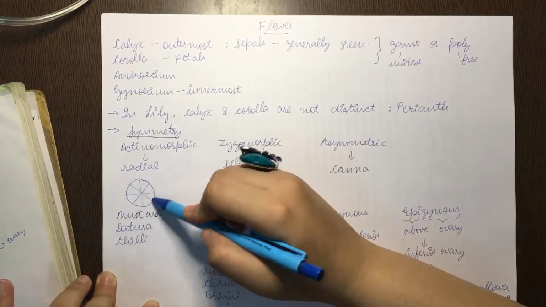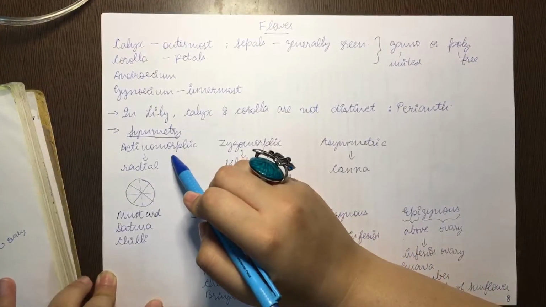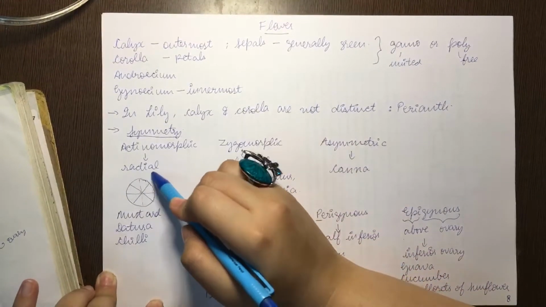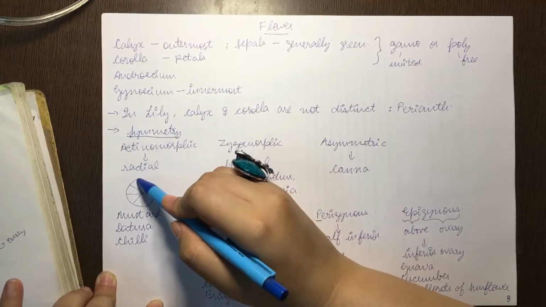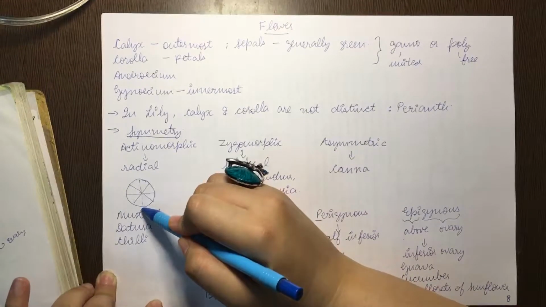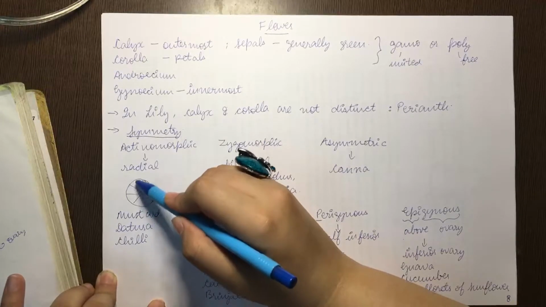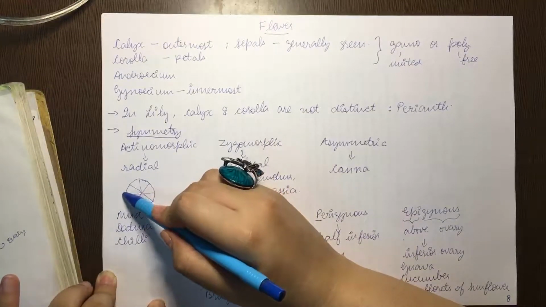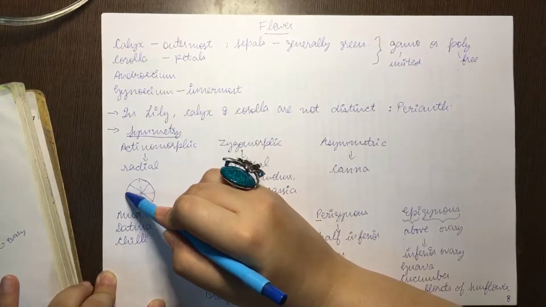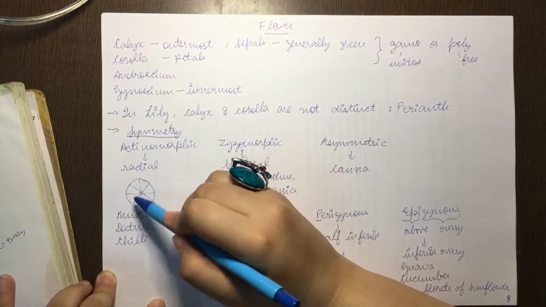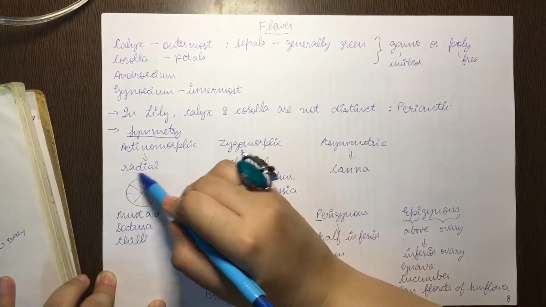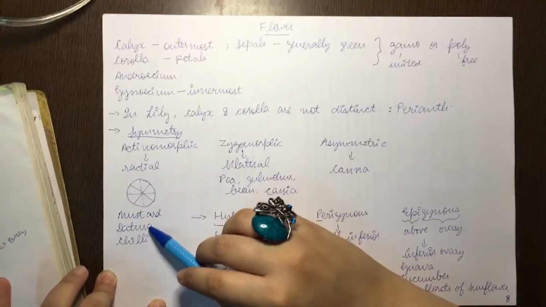Suppose this is a flower. Actinomorphic symmetry is also known as radial symmetry, which means we can divide the whole flower into 2 equal parts by cutting it in any plane. If we cut it from here, 2 equal parts, here 2 equal parts. So this is radial symmetry. Example: mustard, datura, and chili.